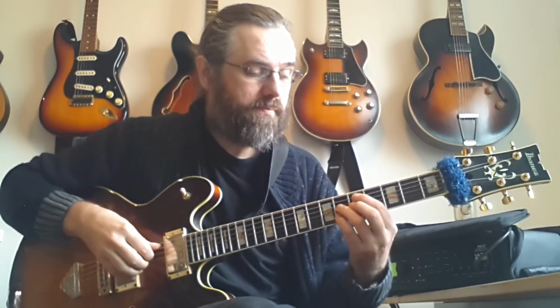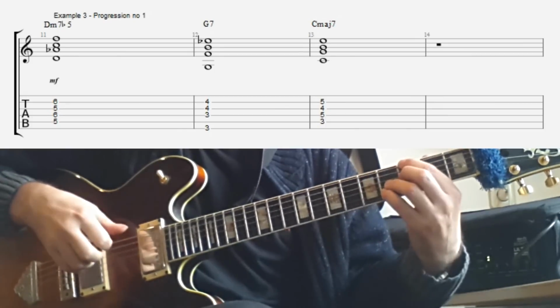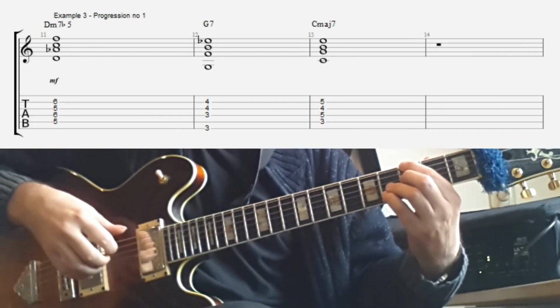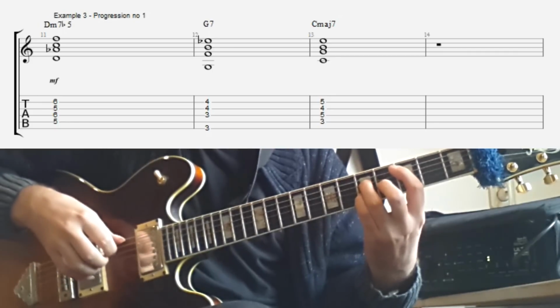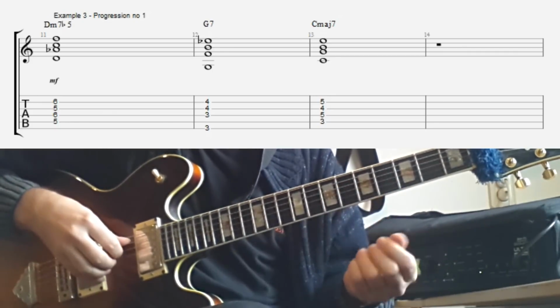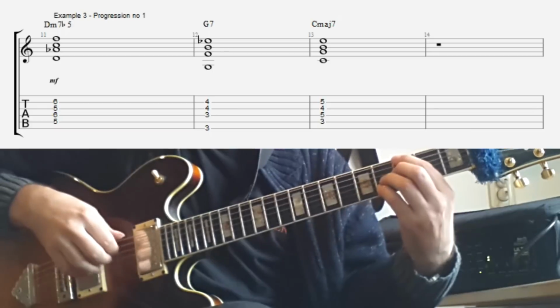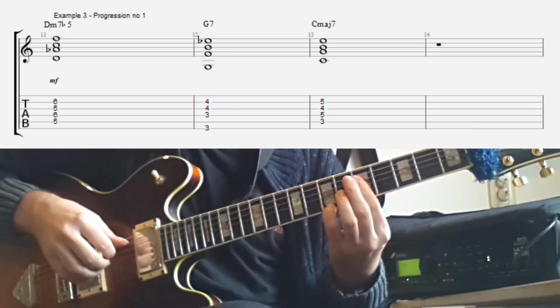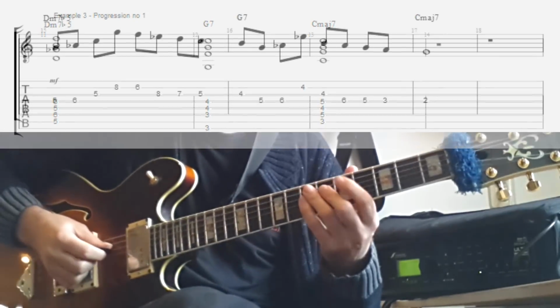Okay, so the first example is simply playing a minor cadence instead of playing a major cadence. So that would be D minor 7 flat 5, G7 flat 13, and then resolving to C major. I think if you check out a song like I Love You from Cole Porter, it has this. And if I play a line on that, that could be something like this.